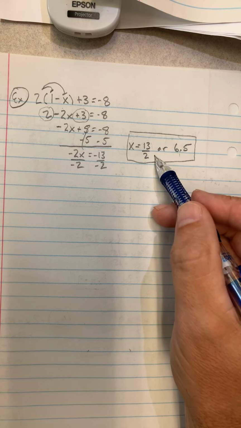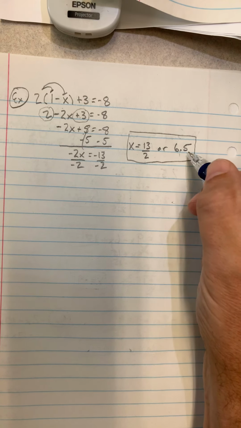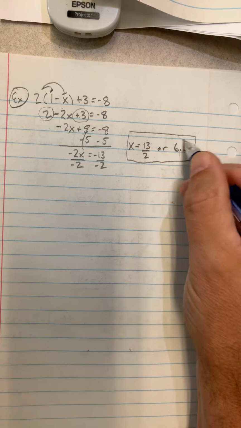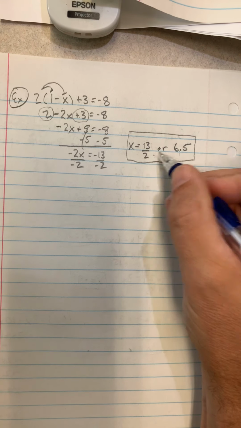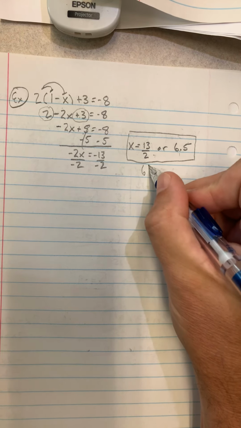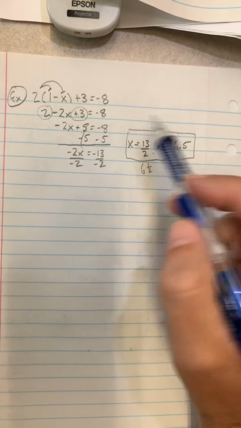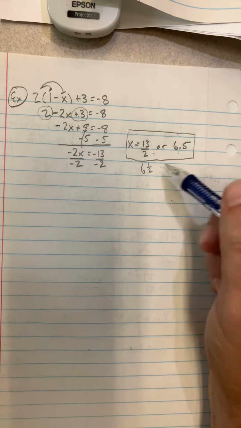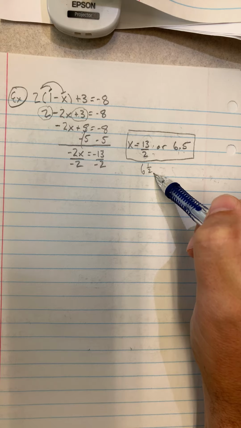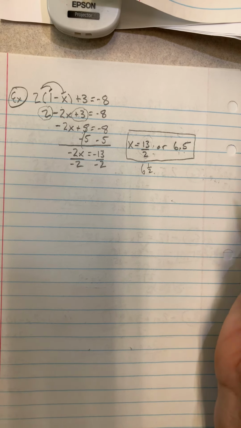I don't want to see this as 6 1/2 as a fraction either. I would rather see this or this. We don't need to make it mixed. By mixed, I mean writing it as 6 1/2. Just makes it more difficult when I go to plug it back in. This answer is best, second best. Not going to mark it wrong, but not what I'm looking for.